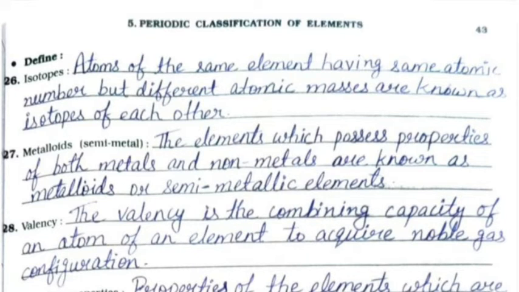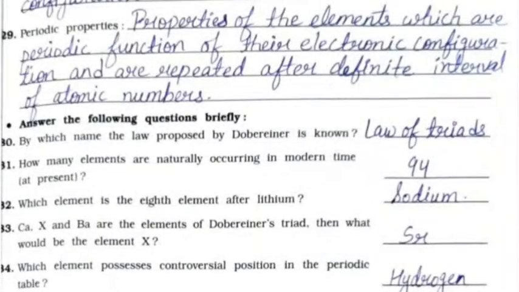28, valency. The valency is the combining capacity of an atom of an element to acquire noble gas configuration. 29, periodic properties. Properties of the elements which are periodic function of their electronic configuration and are repeated after definite interval of atomic numbers. Now answer the following questions briefly.